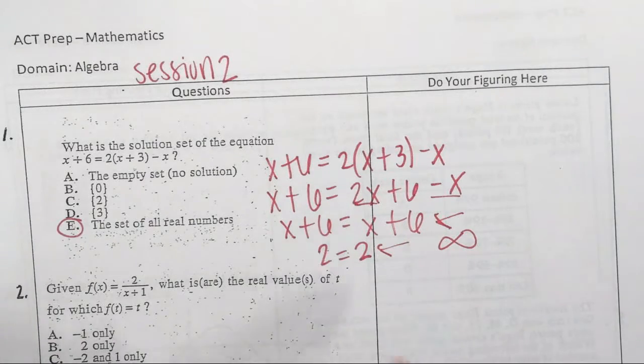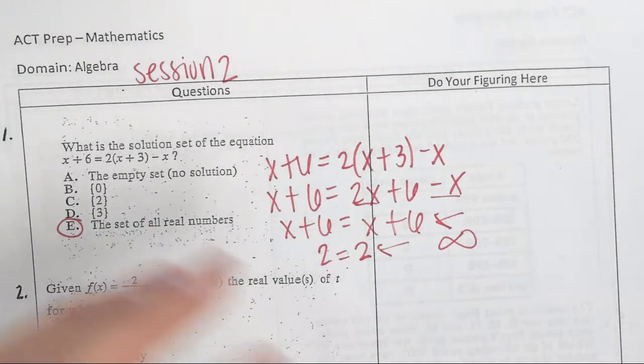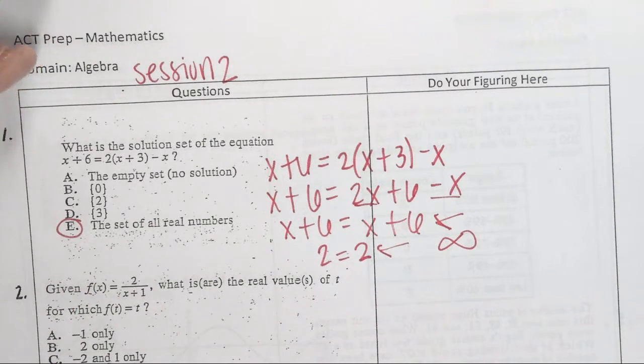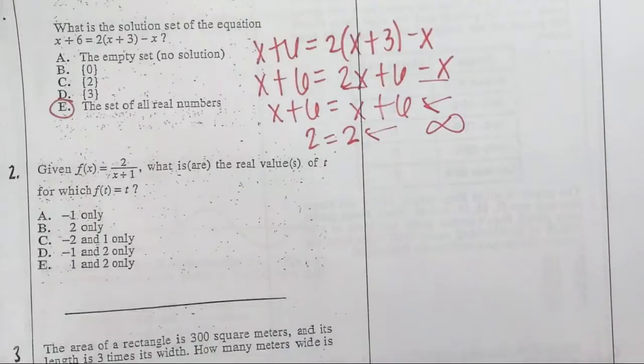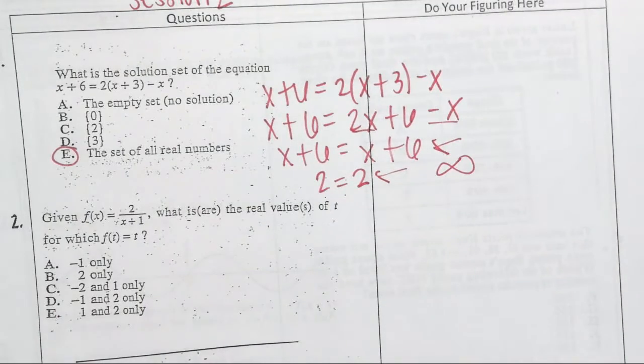Y'all have questions about this one? And these are yours to keep, so feel free to write any notes down. All right, number 2. Yes. Yeah, go ahead. This is in my room, so you can do whatever you want to.